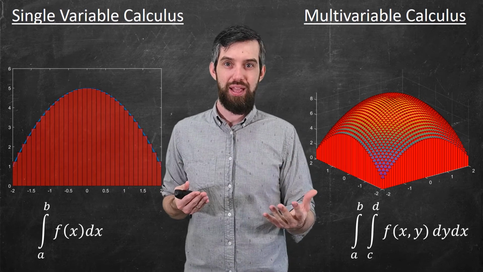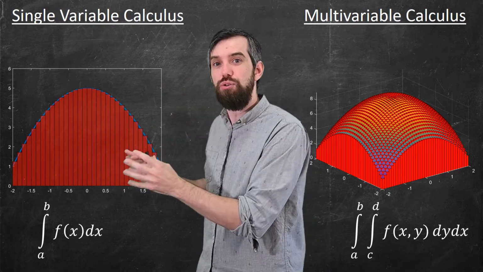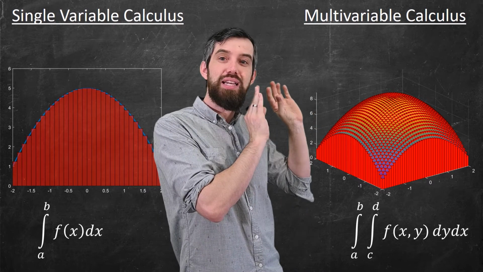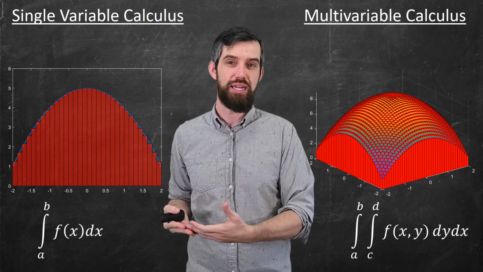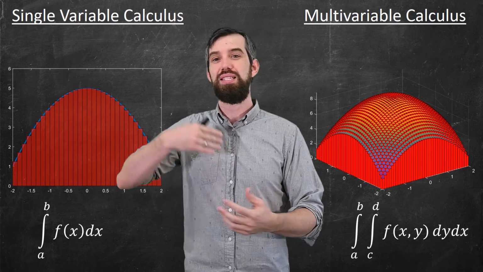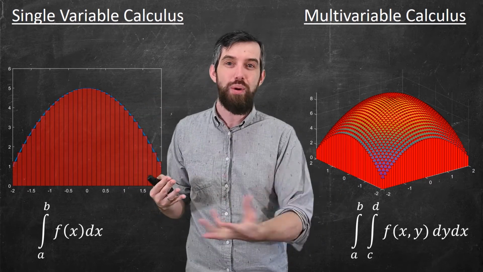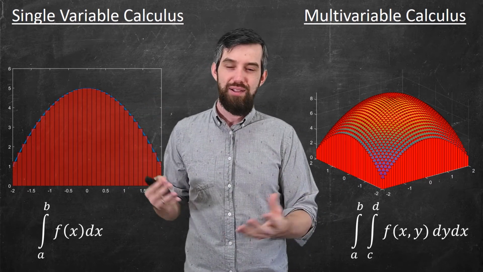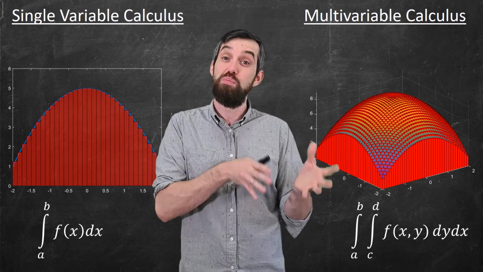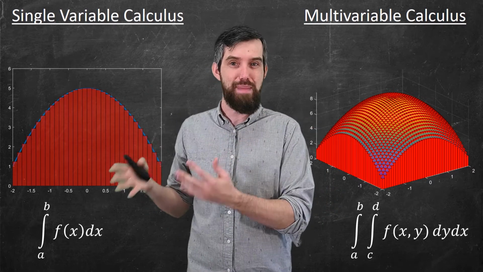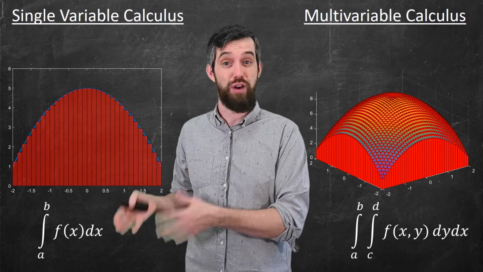get some integral. In single variable calculus, it's a single integral. In multivariable calculus, it's a double integral. We use two integral signs. We're going to talk about how to define this, how to compute this, how to deal with this in all sorts of complicated regions. There's a lot of different integration tricks that are relevant in multivariable calculus that just don't necessarily manifest themselves as interesting in single variable calculus.